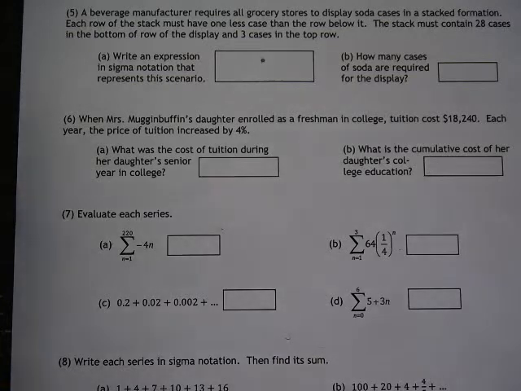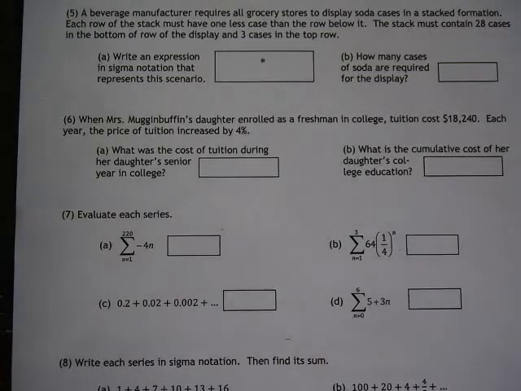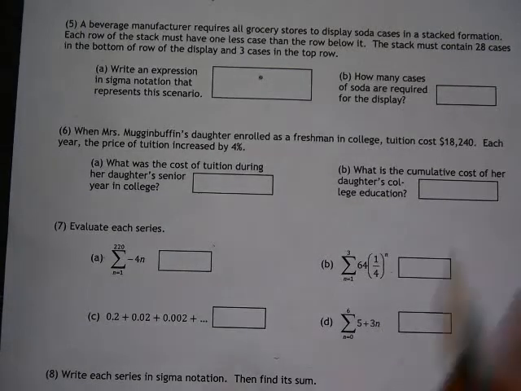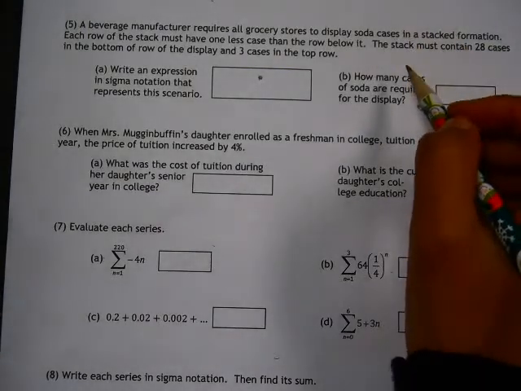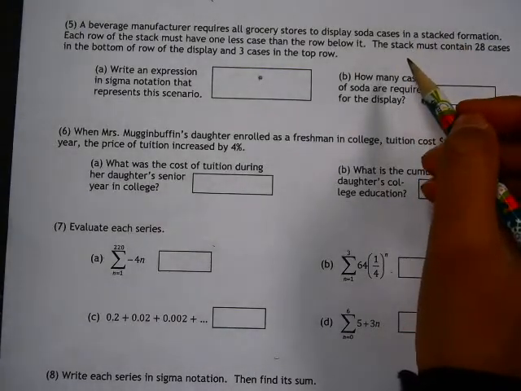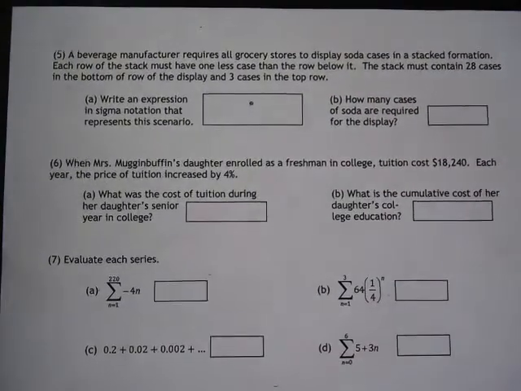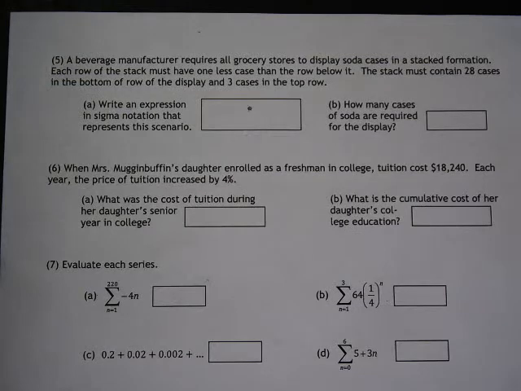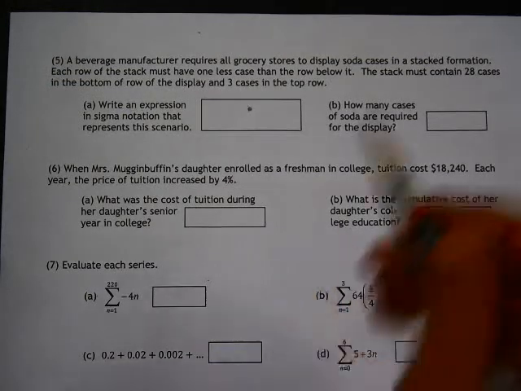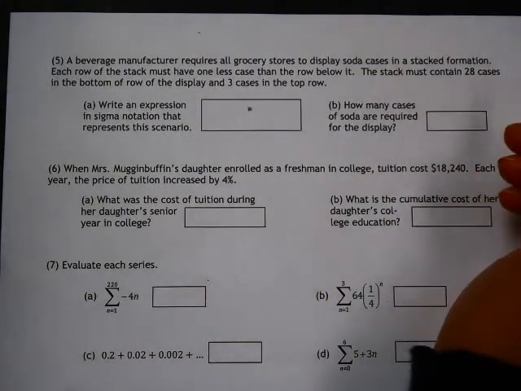This video will be numbers 5 and 6. A beverage manufacturer requires all grocery stores to display soda cases in a stacked formation. Each row of the stack must have one less case than the row below it. The stack must contain 28 cases in the bottom row and 3 cases in the top row.